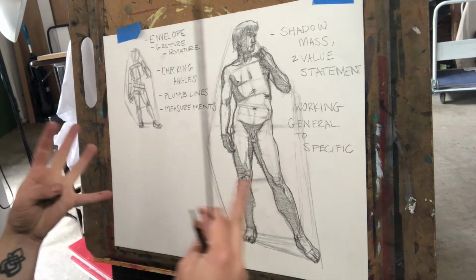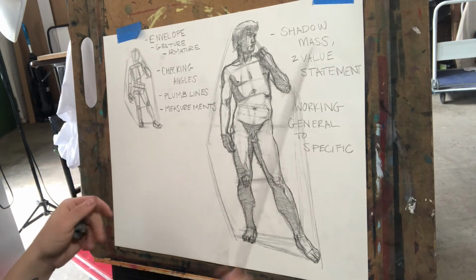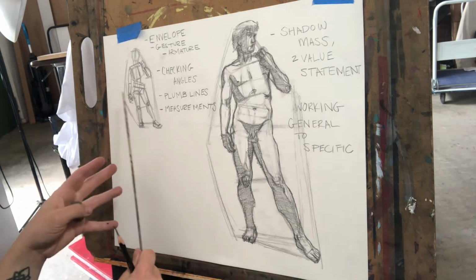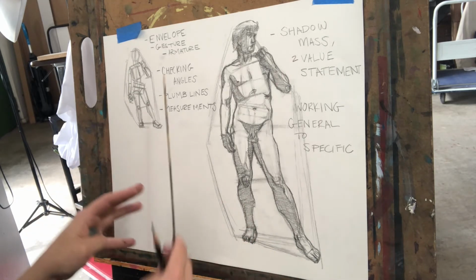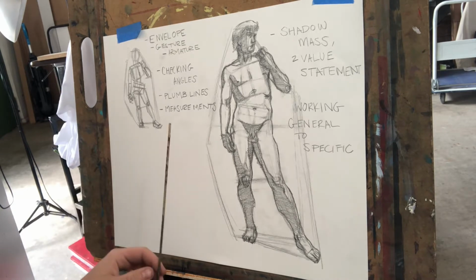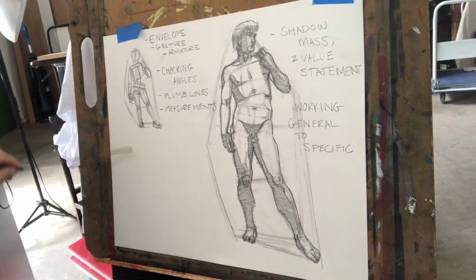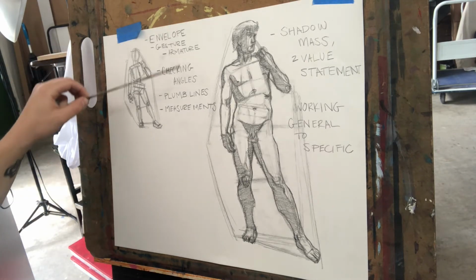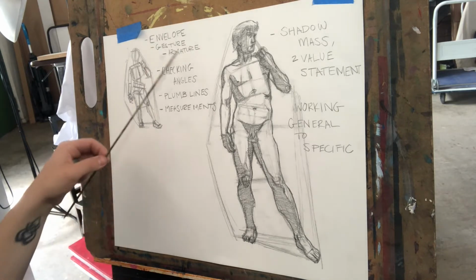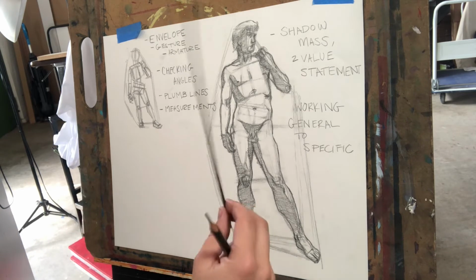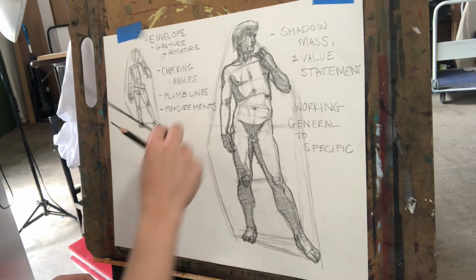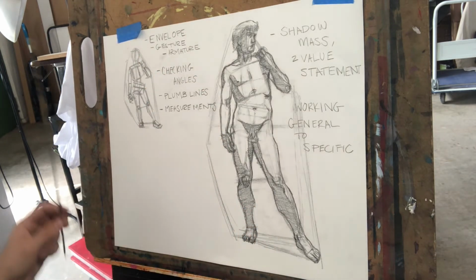So we're maintaining that awareness that we can break down this complex thing into these simple shapes. And as we get into value in this upcoming week, maintaining that awareness is really going to help us. As you go through this process of establishing this gesture armature, begin with the envelope, start mapping in those major landmarks. You're checking your angles, you're running your plumb lines, you're checking your measurements. So you have your barbecue skewer out and you're making those various checks as you go along.